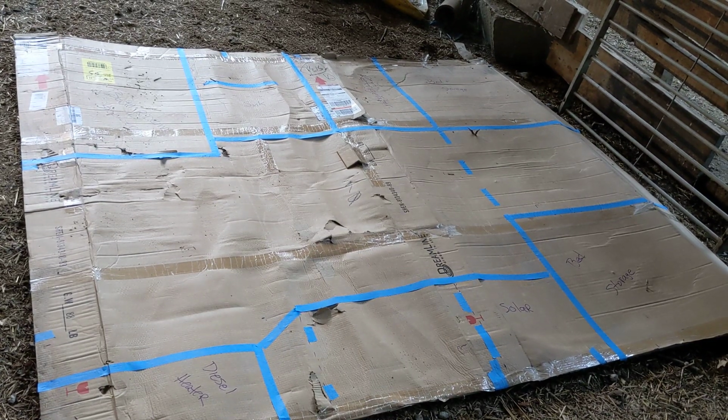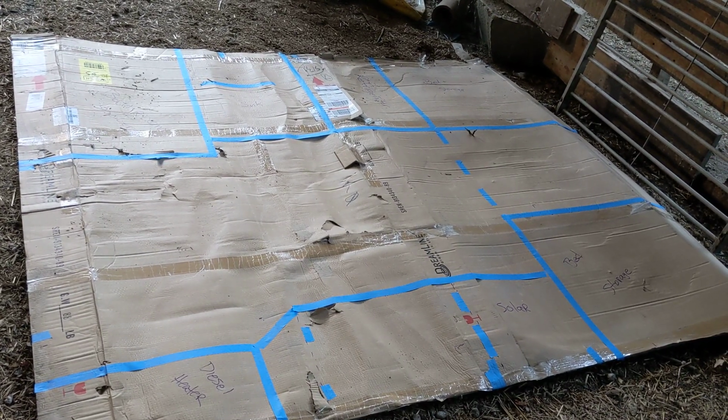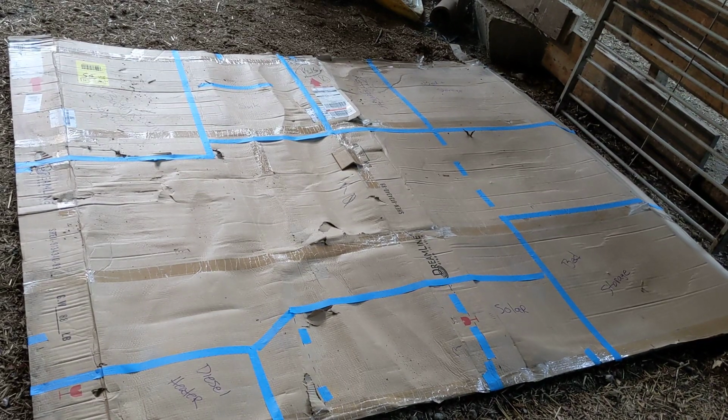So anyway, there you go. What do you think about setup number 2? I think it's just as efficient, and it should work either way.